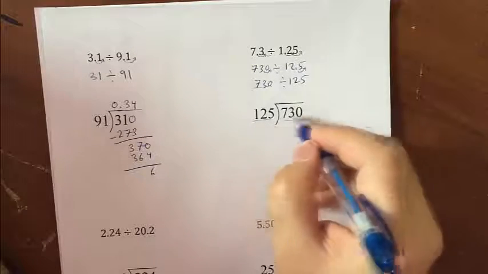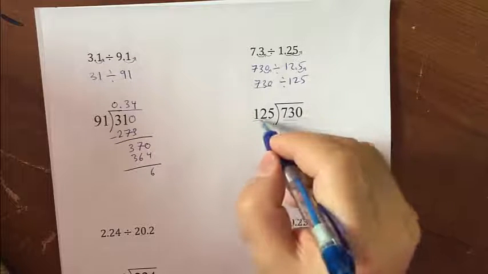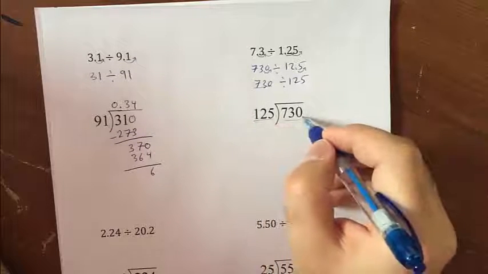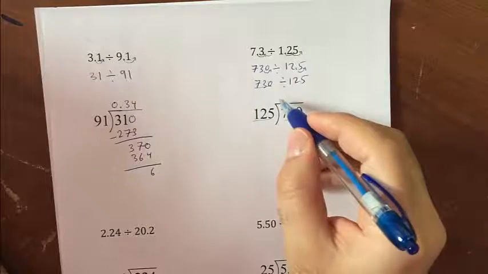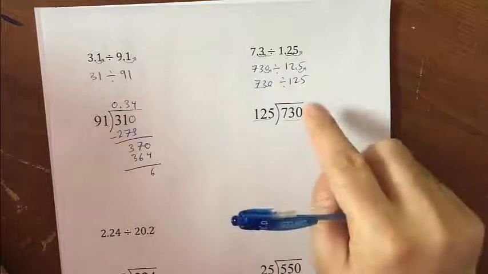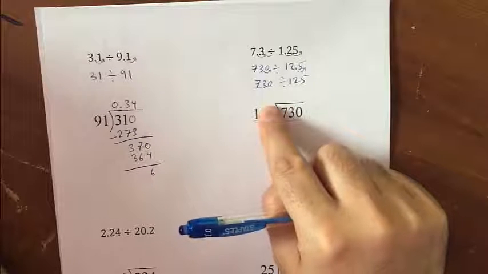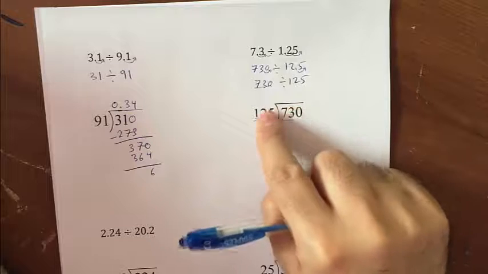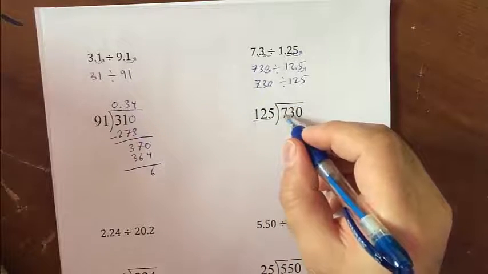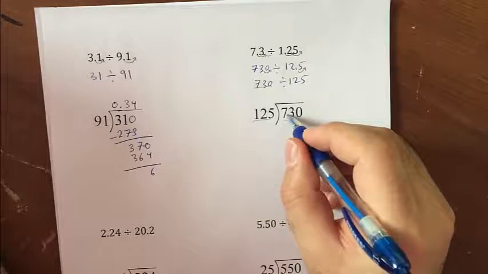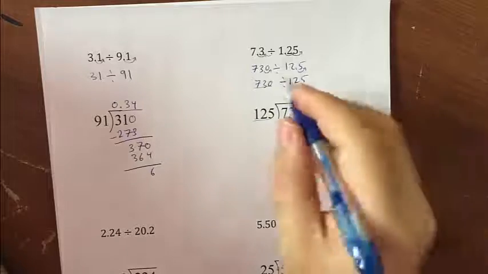Now how many times does this small number go into this larger number, 730? What you do, as I showed you in the previous video, is a trick: just hide 2 digits from this number and 2 digits from there. So we will be left with 1 and 7. How many times? 1 goes into 7, but you have 30 here, 25 here, so just reduce it by one number, maybe 6.